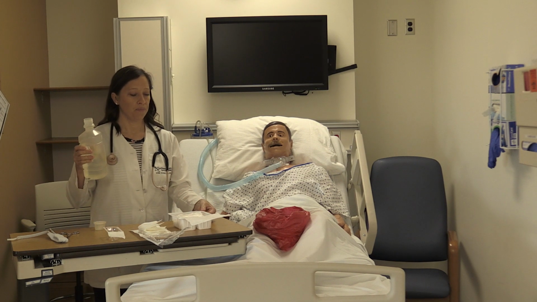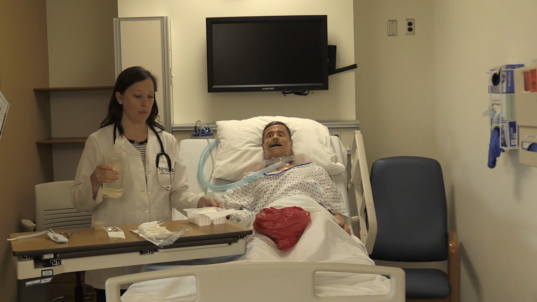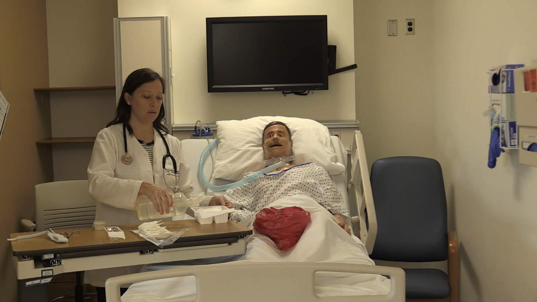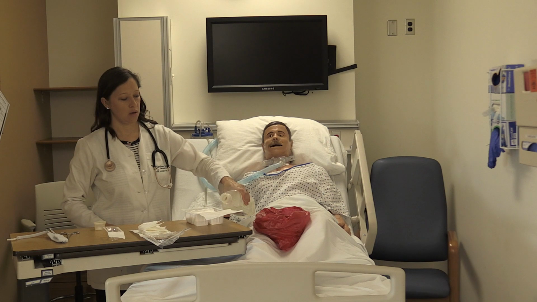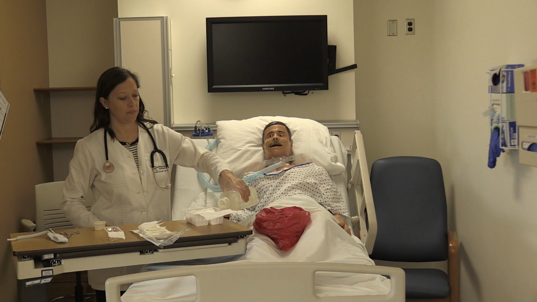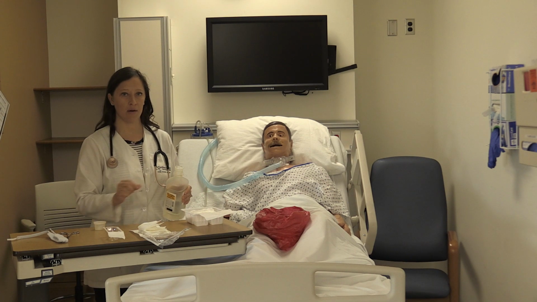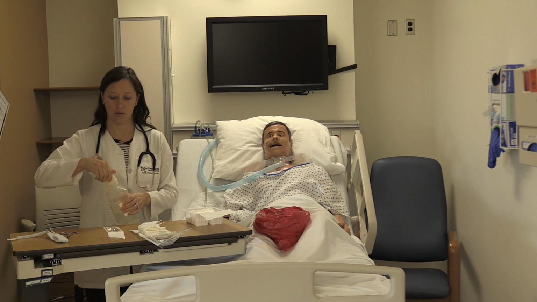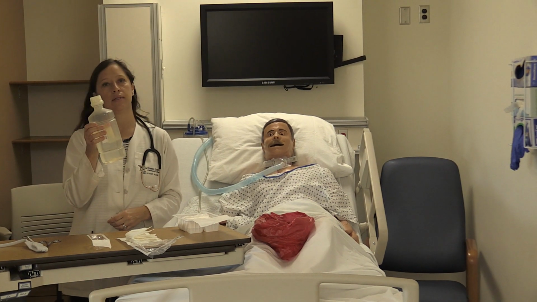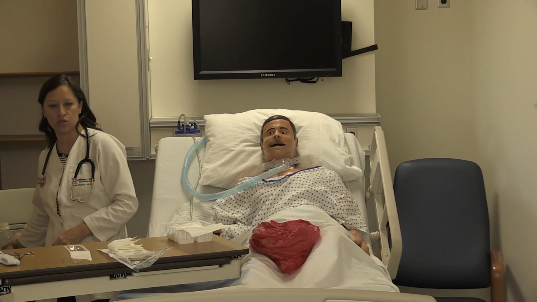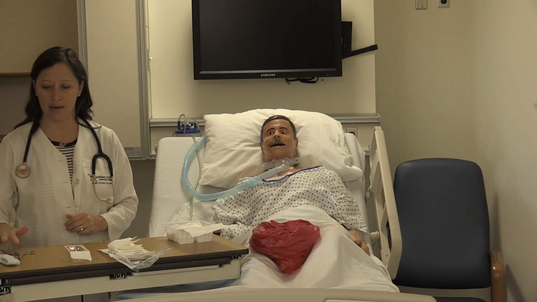So I have two basins in my kit, and I'm going to utilize both of these. One is for cleaning and one is for suctioning. Being careful not to touch anything on the inside portion of my kit. So now that I'm done with this part, I'm going to go ahead and just set this behind me, making sure not to turn my back to my sterile field. I just don't want a lot of extra things on my table.